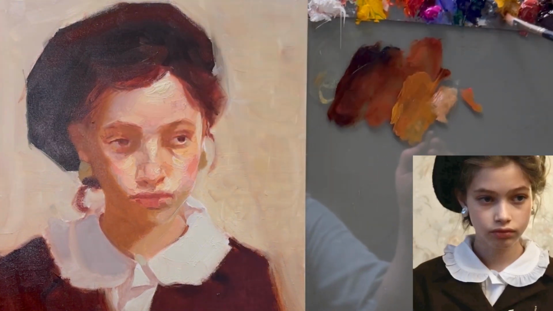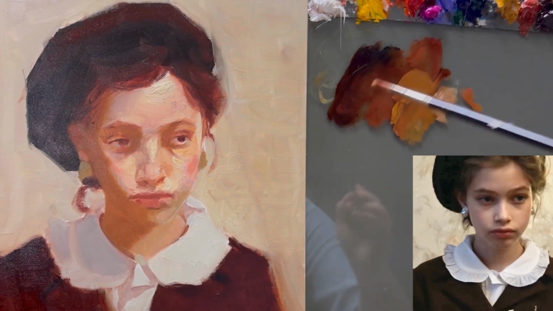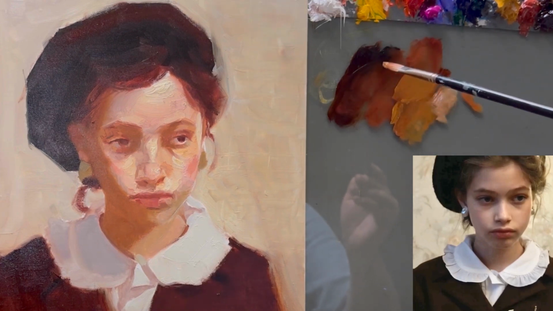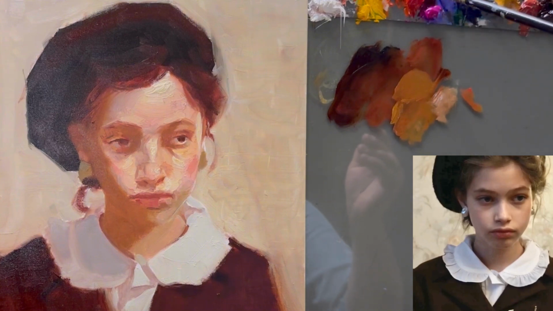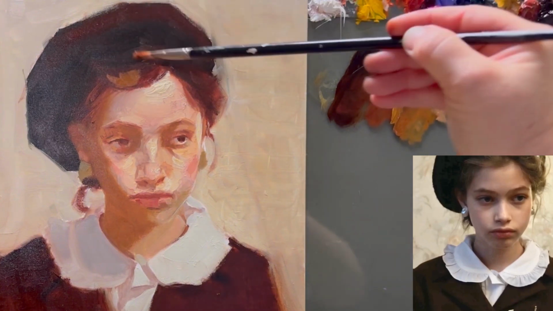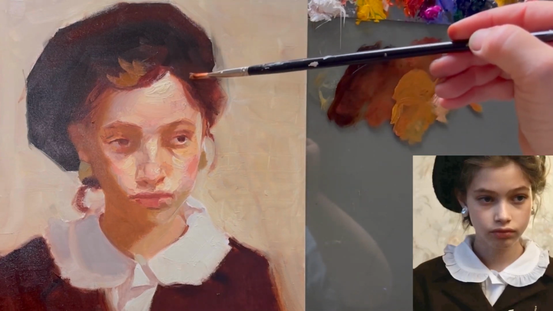And then I'm going to add the yellow ochre into that darkness. And that darkness is transparent red oxide, yellow ochre, cadmium red light. And then I'm just going to pick up the expression of the hair, making brushstrokes.